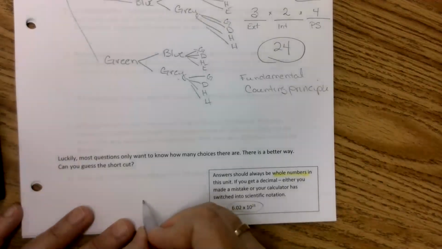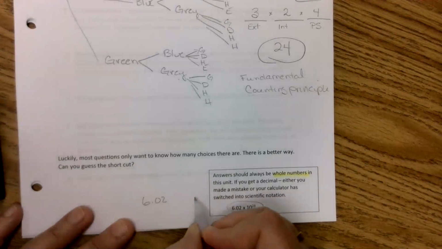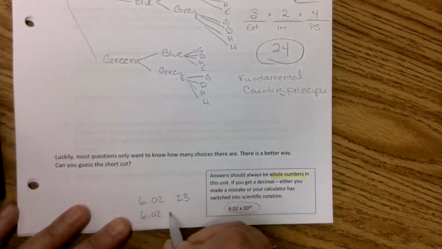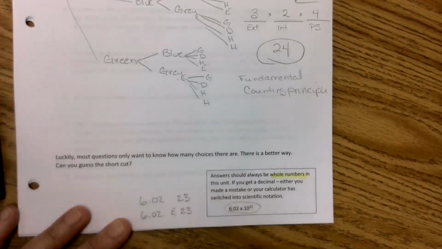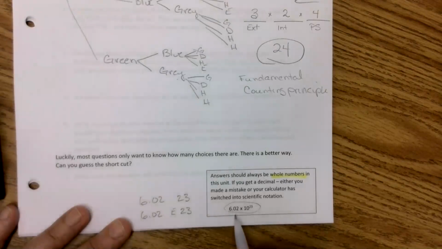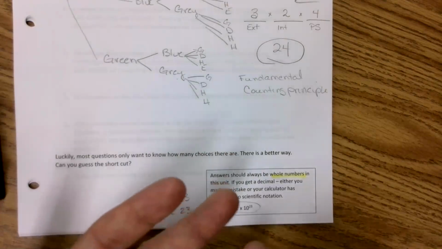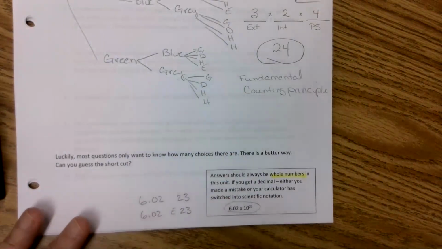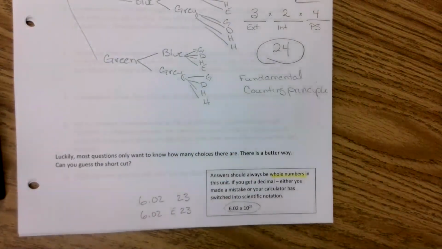Some calculators will go 6.02 and then it'll have some spaces and then it'll go 23. And that looks weird. Or it'll go 6.02 and it'll go E23. So all of this, you need to be able to convert over to this. What often is missing is this times 10 part. What this means is you go 6.02 and then you go times 10 times 10 times 10 times 10, about 23 times over. It's a way to put really big numbers with lots of zeros at the ends onto your calculator.